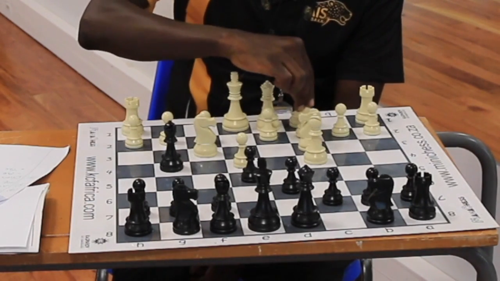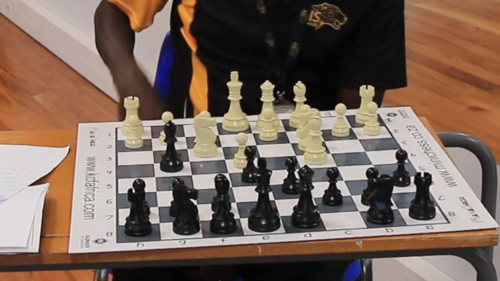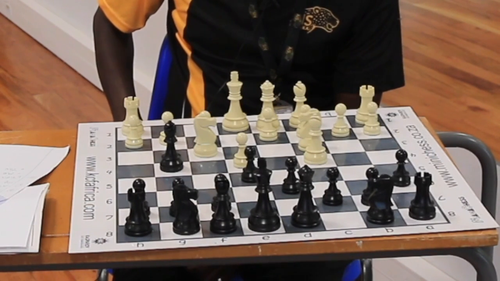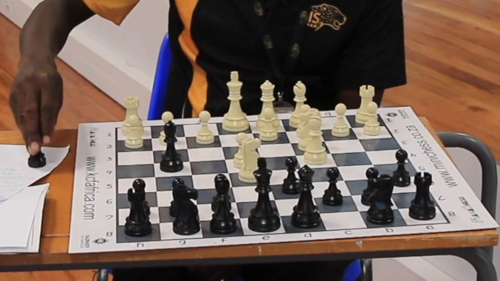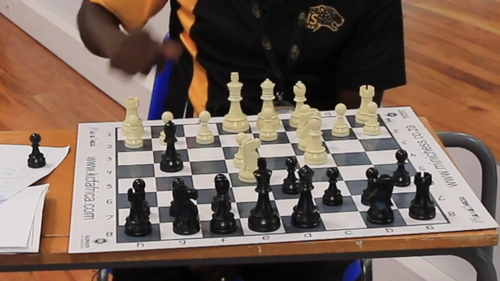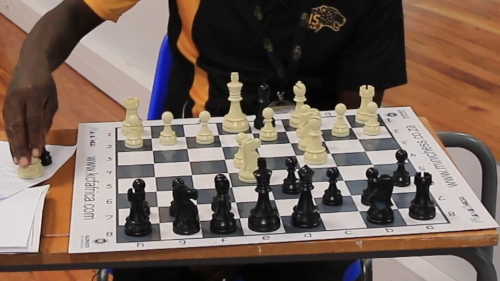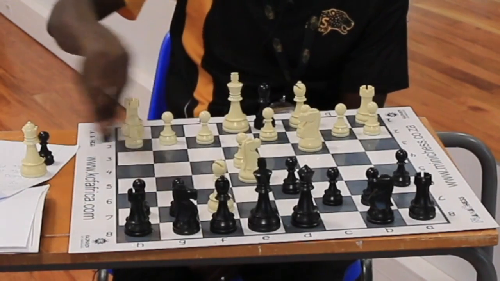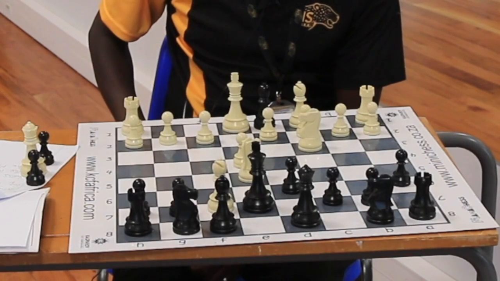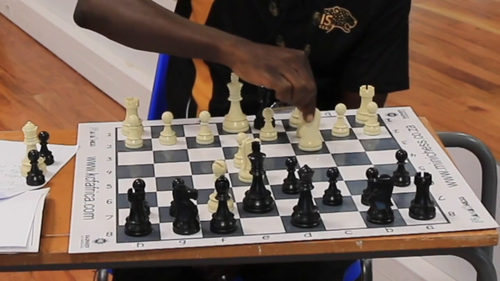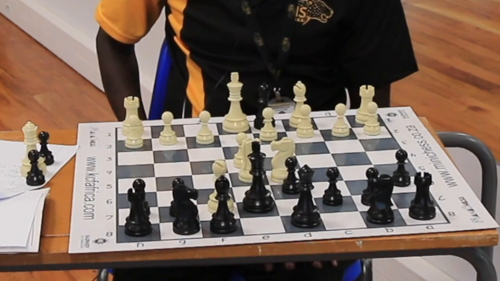White continues developing, plays knight to c3, and then black tries to start chasing the bishop around. White gives up the queen by removing the pinned piece. Black picks the queen, then the bishop takes on f7, check. The king only has e7 to run to, and after the other knight jumps to d5, it's checkmate.